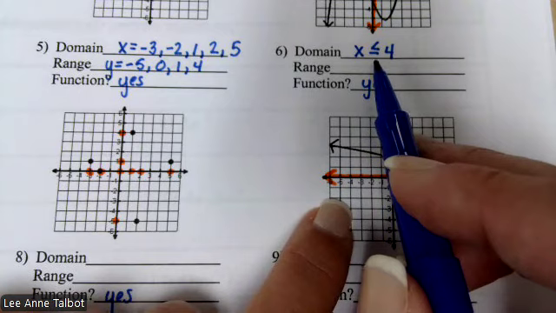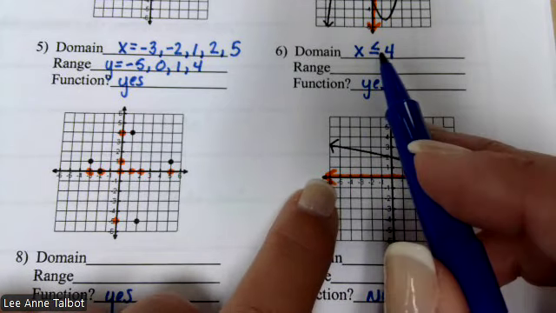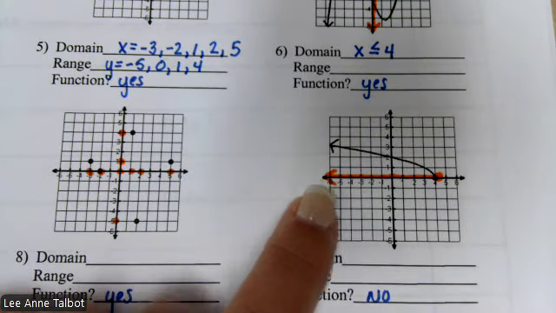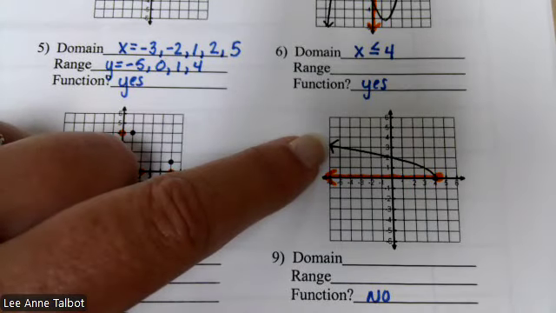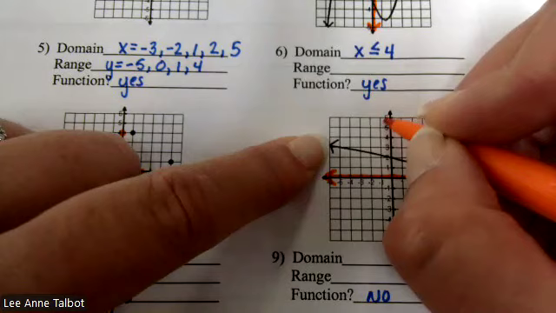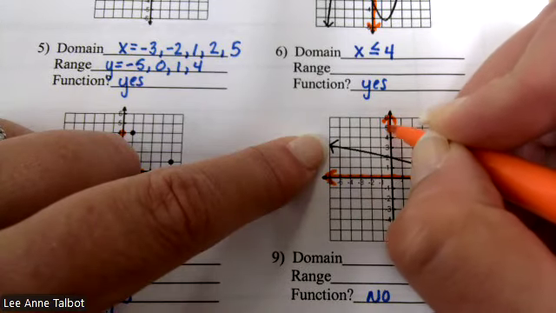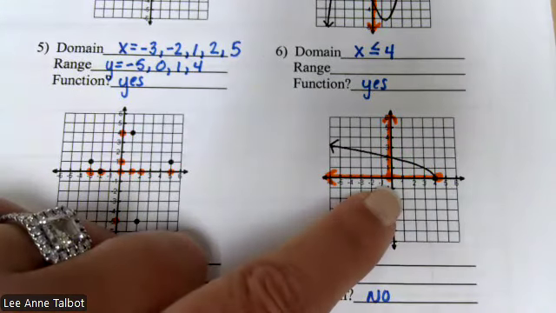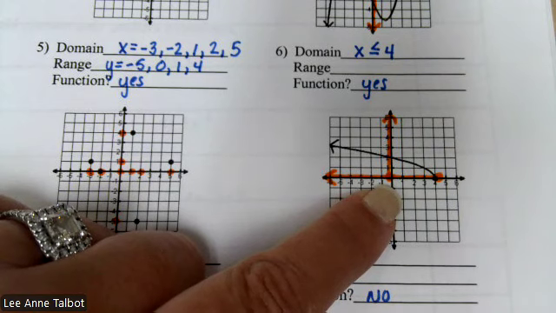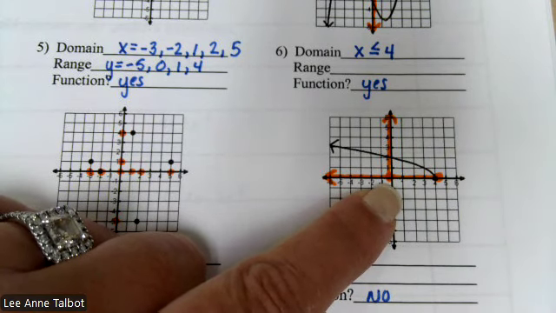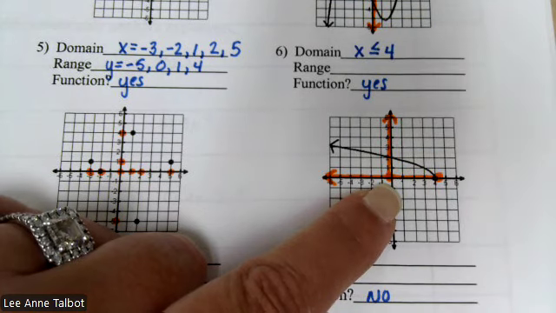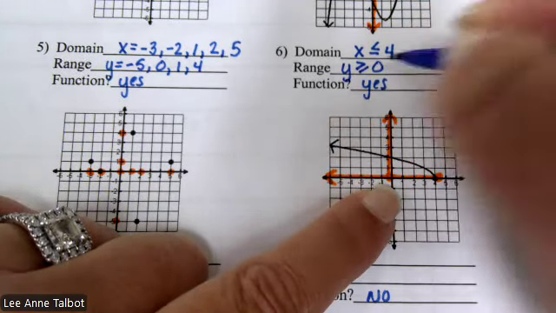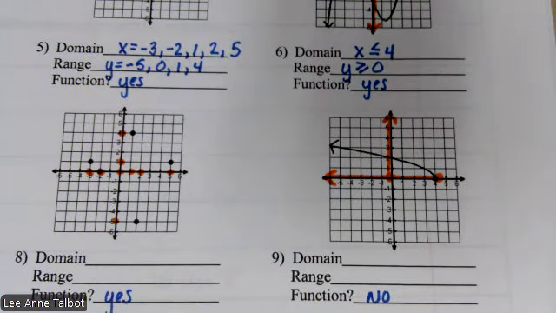Notice that my arrow points in the same direction as my arrow here. You can sort of use that to help you. Now, this is going to go forever up. It doesn't look like it, but I promise you it is. It goes here, here, here, here, and the bottommost point is right there. Again, this is a ray. So when it's a ray, it looks like an inequality statement like that. Y is greater than or equal to 0, greater than or equal to because the arrow is going up.